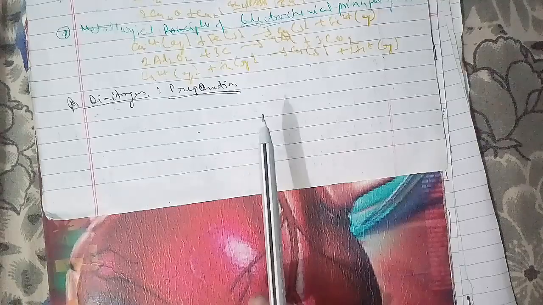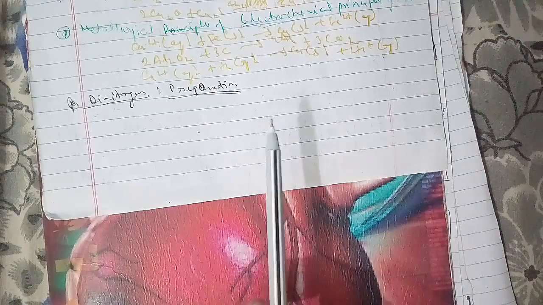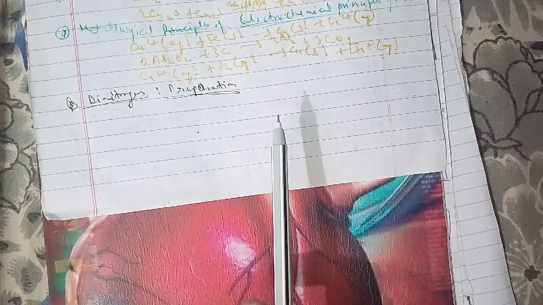It can also be obtained by the thermal decomposition of ammonium dichromate: (NH4)2Cr2O7, in the presence of heat, gives N2 plus 4H2O plus Cr2O3.